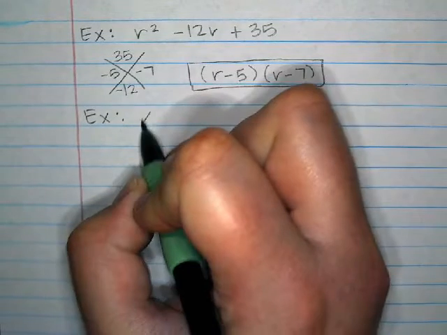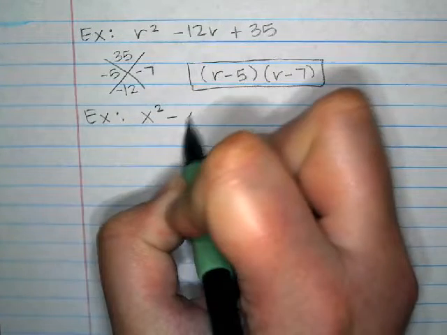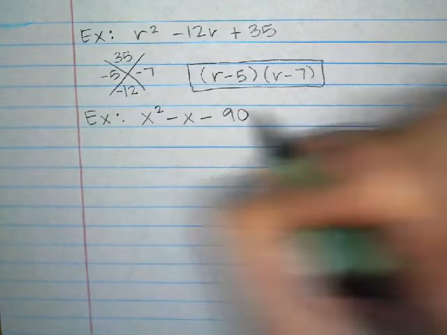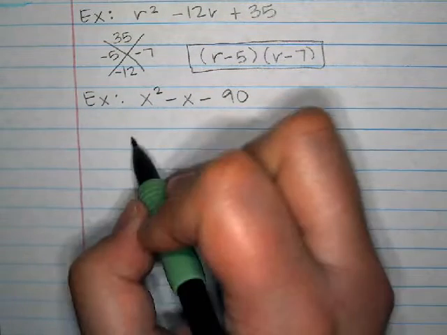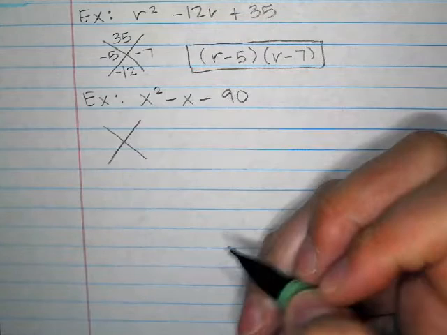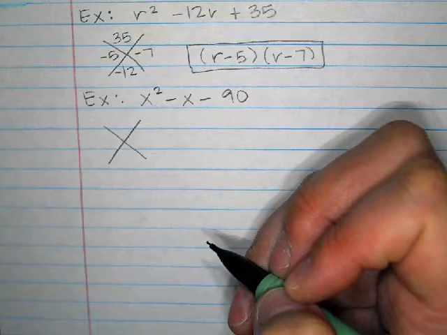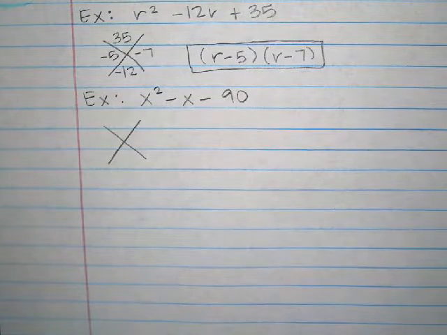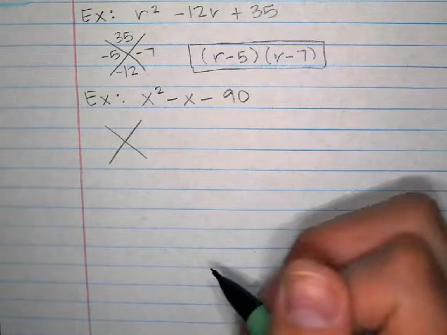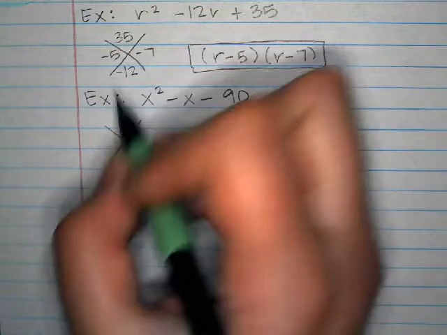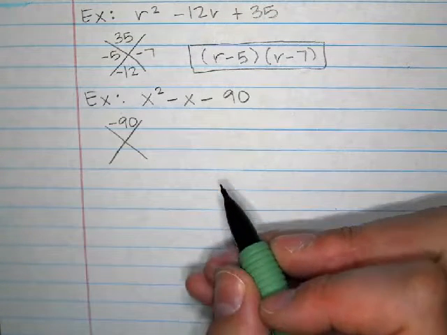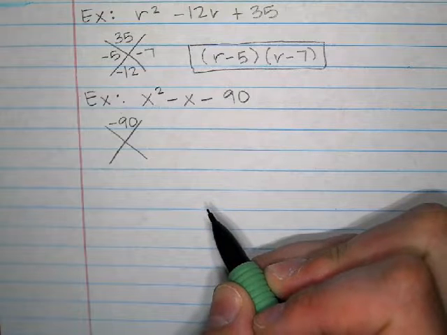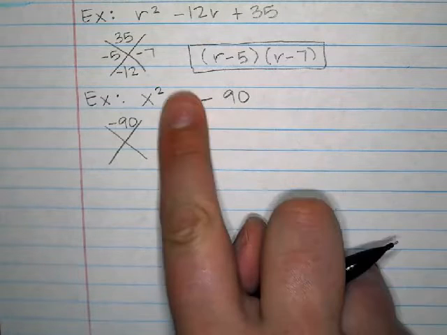All right, how about x squared minus x minus 90? So what are we looking for here? Multiply to negative 90, add to, not 0, because if it was 0, it wouldn't be there at all, right?